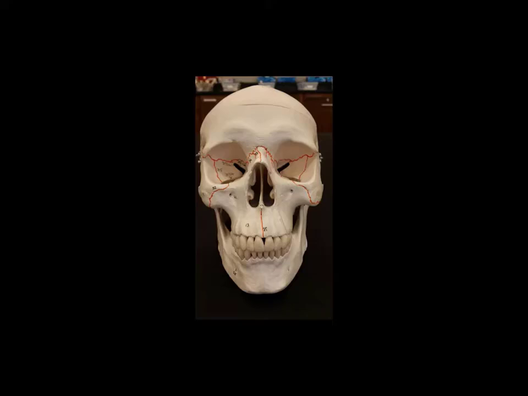Now, a couple of other things that we can see from this view. Right here, all of these kind of folded areas inside the nose, there are a couple of bones that we can see here. The upper part right here is a part of the bone called the ethmoid bone. And then on the side of the nose, these are called nasal concha.